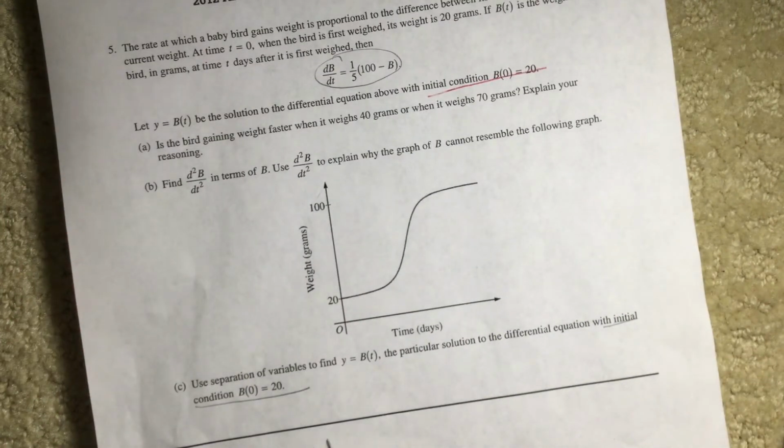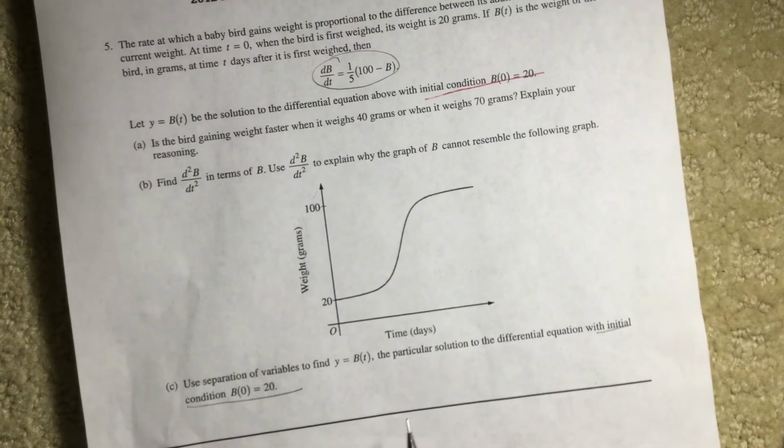C states: use separation of variables to find y equals B of t. And as Mr. Happ said, the separation of variables questions are really easy, so we're going to have a lot of fun with that. It's the particular solution to the differential equation with initial condition B of 0 equals 20. So again, that initial condition comes up, and since we didn't use it on the previous problems, we're probably going to use it on this one.